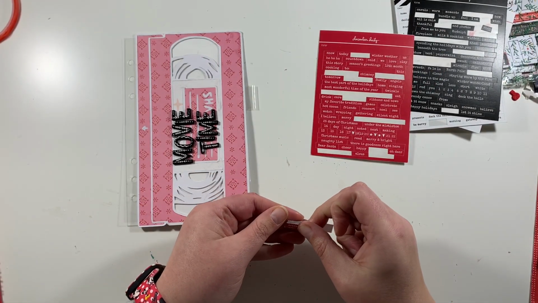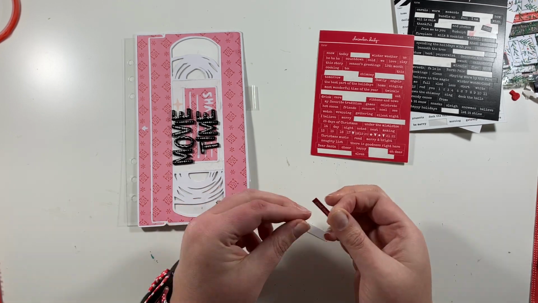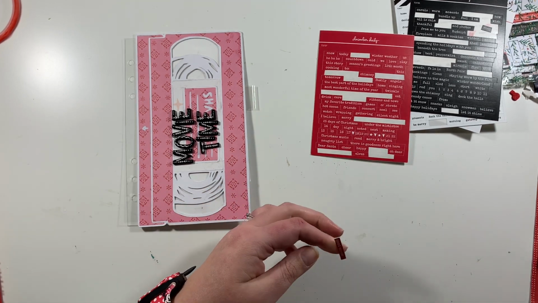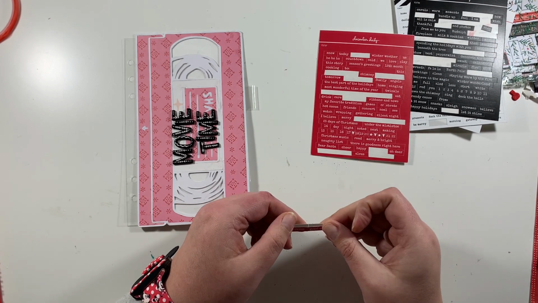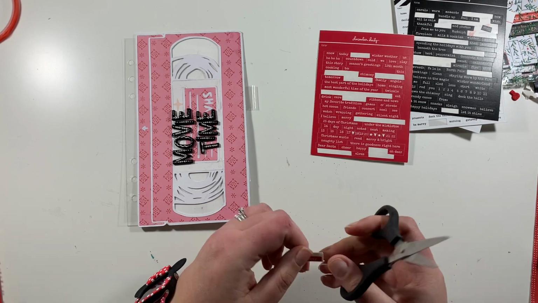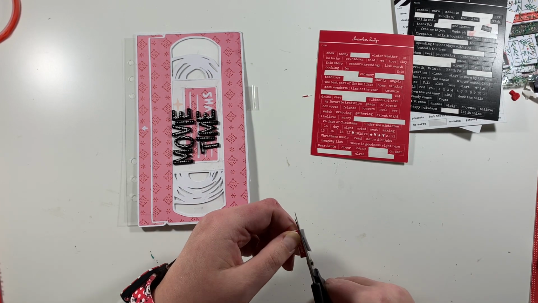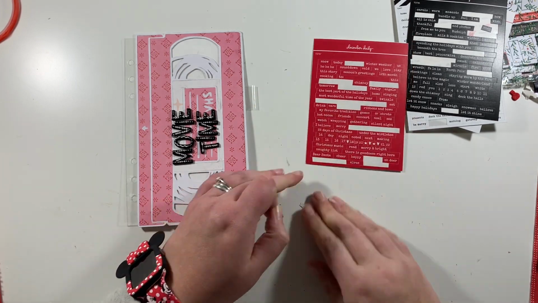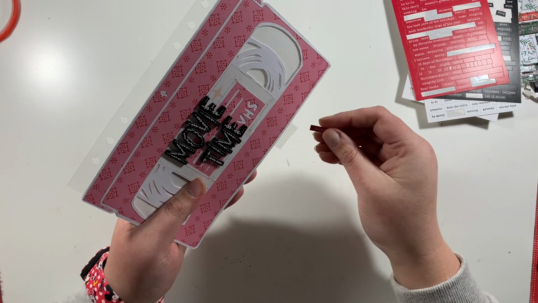The last thing that I am going to do is just add something into the tab as well. So I normally stamp on these little tab inserts, but I thought I would use some tiny word stickers. So I'm just choosing 2 that are going to work for this. I think one of them says activities. I can't remember what the other side says, but there we are.